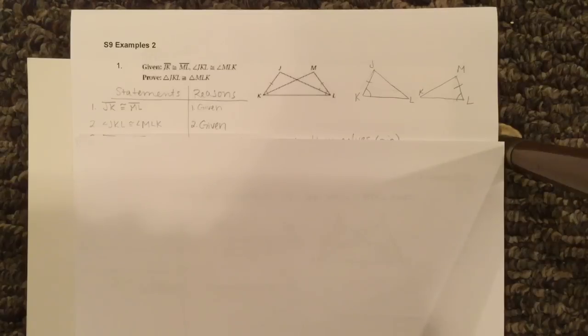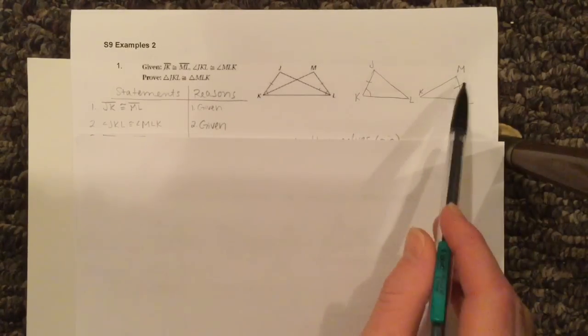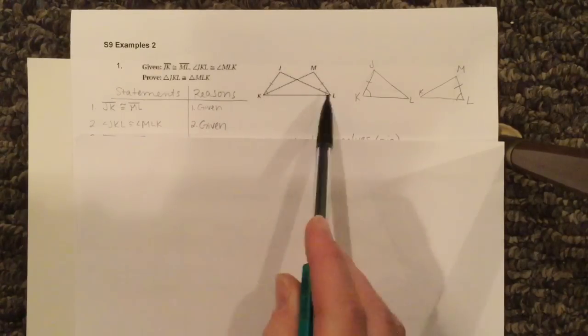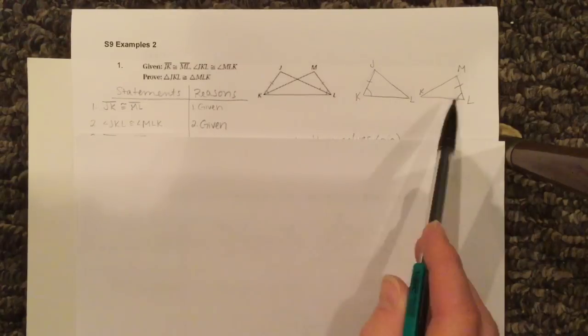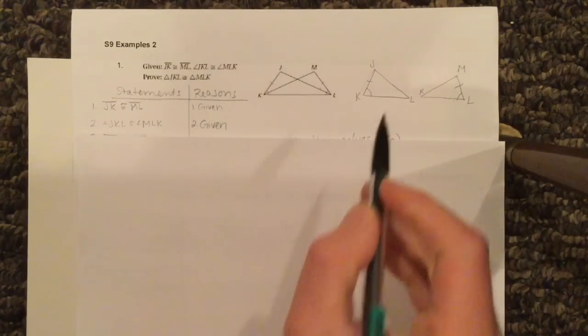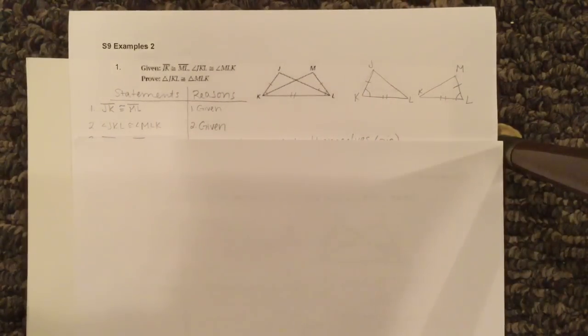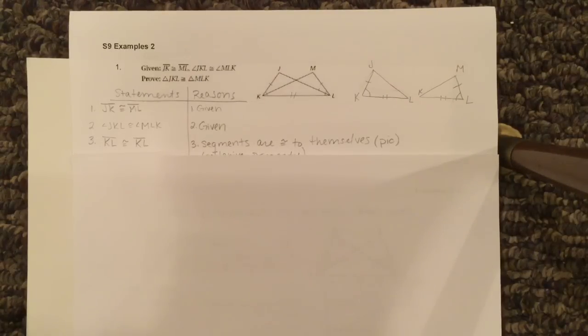Lastly, I have to look for another piece that will prove these two triangles are congruent to each other. I already see a side and an angle on each triangle, so now let's see if there's anything else I can gather from my picture that allows me to use some triangle shortcut to prove these two triangles are congruent. Well, of course, I see that KL is on both triangles. So I can mark those congruent to each other, or to itself, really. And I write that out. Segment KL is congruent to segment KL.